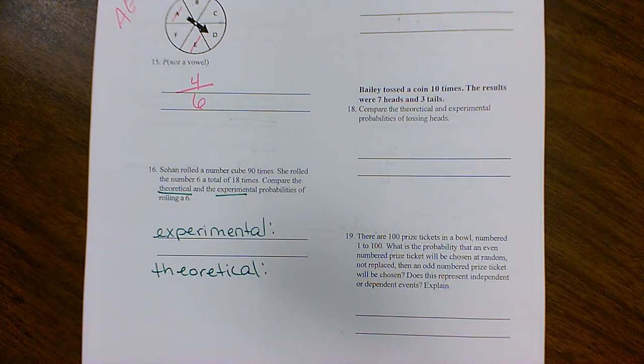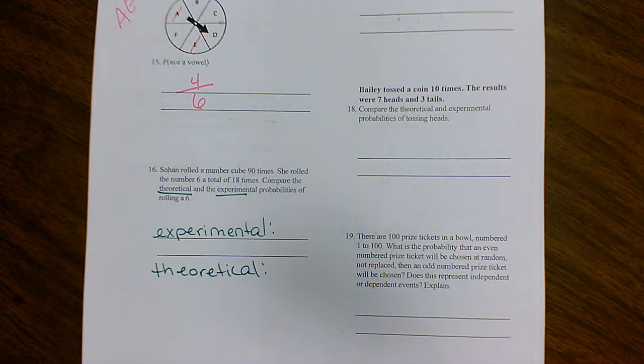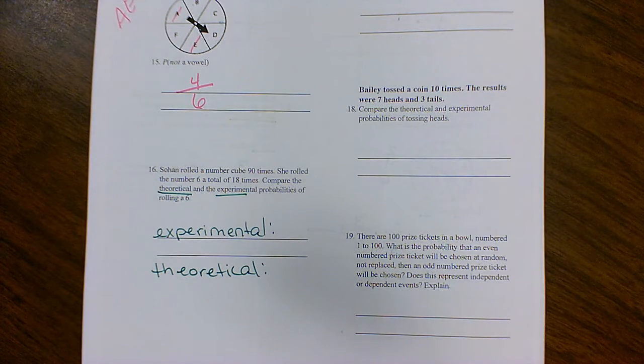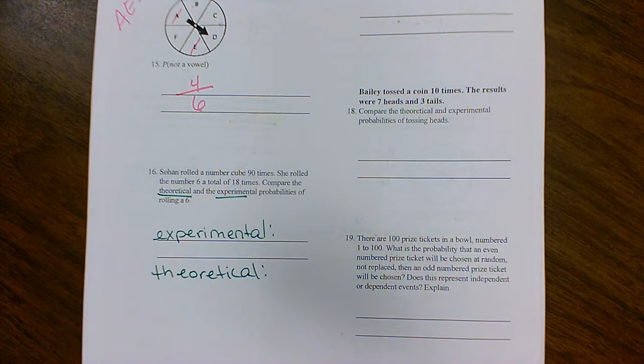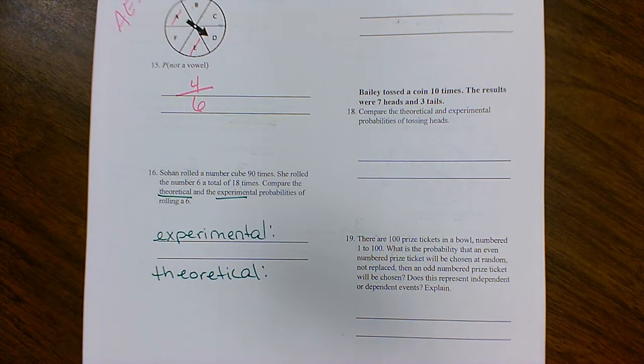Remember, your experimental is when you actually do the event. Like in class, we took turns rolling the dice, drawing out of a bag, doing a spinner. That is your experiment. We actually did the activity. But theoretical is in theory. What would happen in theory? We didn't prove it, but what should happen in theory?